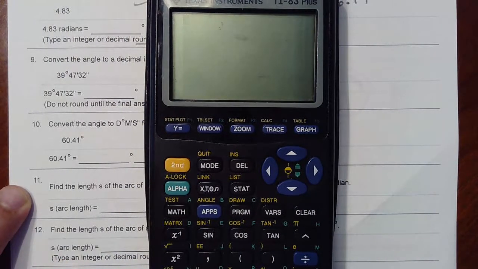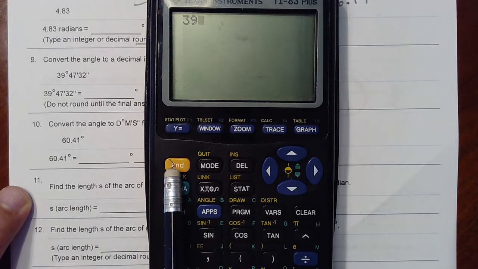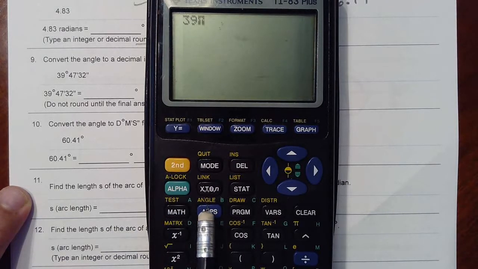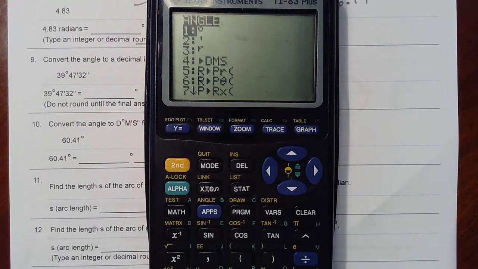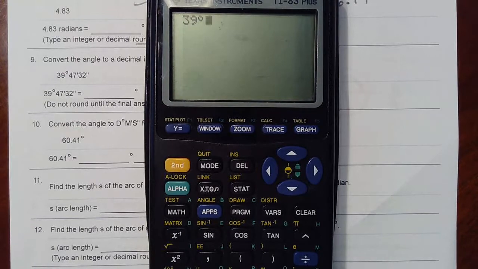Okay, so let's see. We have 39. The key that allows you to get the degree and the minute symbol is second, and then angle. Angle is this key right here that says apps on the key. So right there, press enter to grab that degree symbol, then type in the next number, which is 47.